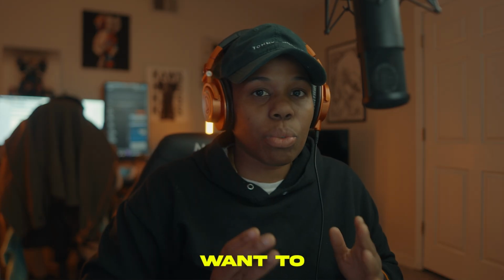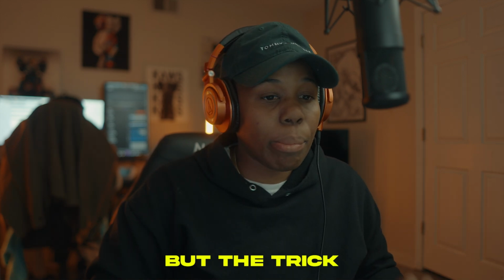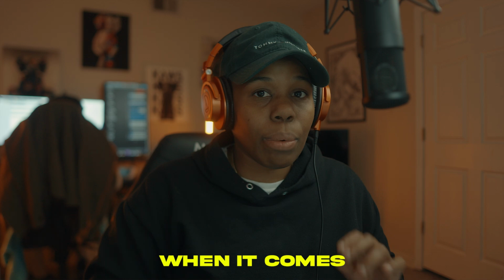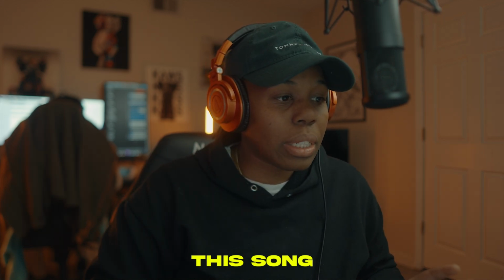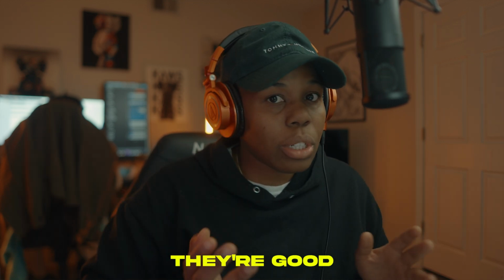The beat cuts, you just want to find good parts where you want your vocals to stand out, and you just want to cut it. But the trick is to, one, make sure your song is set correctly when it comes to your BPM. That way the cuts are precise. So the beat of this song is 168. I have it set. So now I'm just gonna find parts I want to take out. Make sure they're good parts.